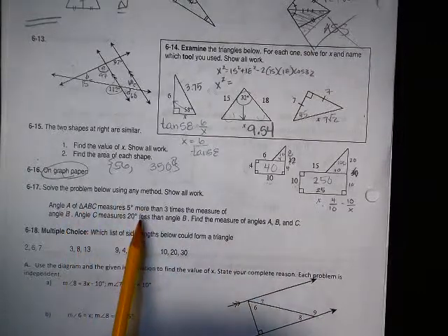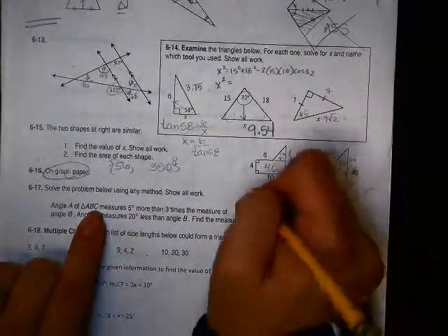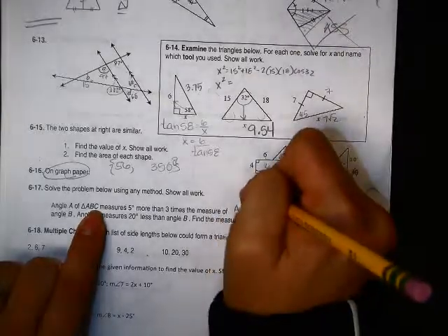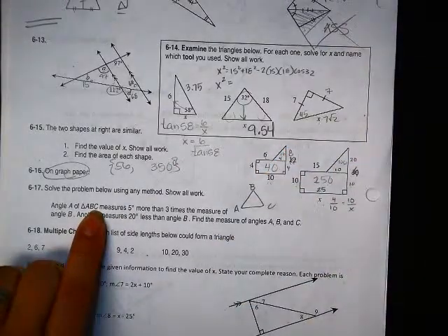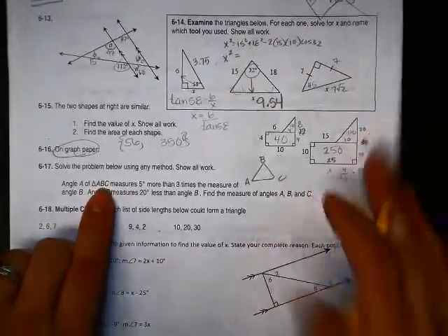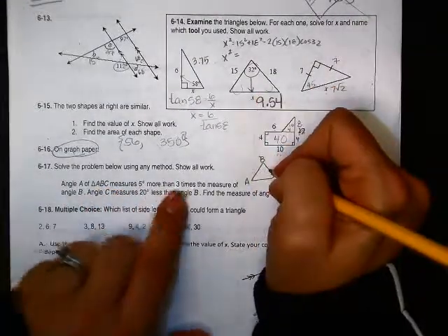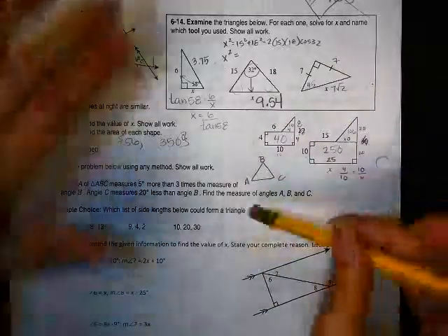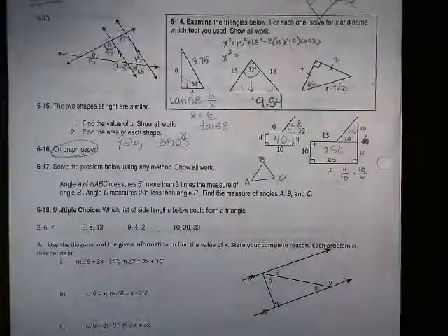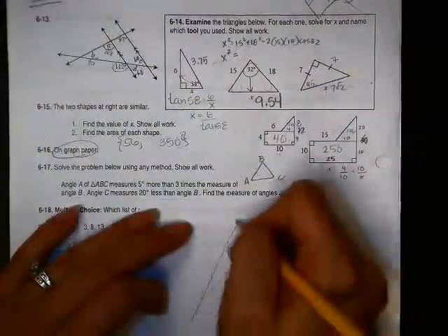Okay, so let's look at 17, solving the problem below using any method. So we have a triangle that is ABC. I have no idea what it looks like, which is why we don't worry about it being drawn to scale. Angle A measures 5 more. Whoa. I need to draw that bigger. I'm going to have to put some stuff in here.